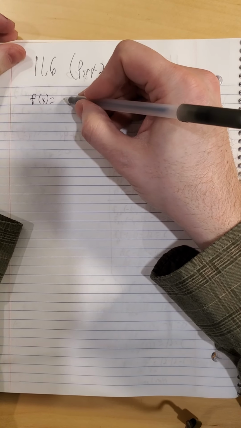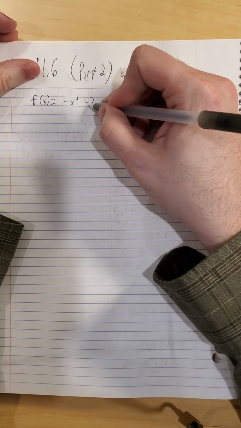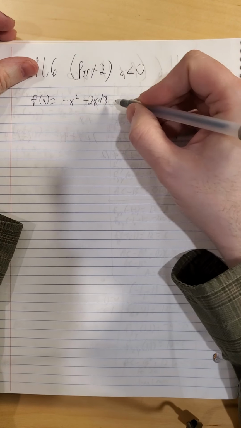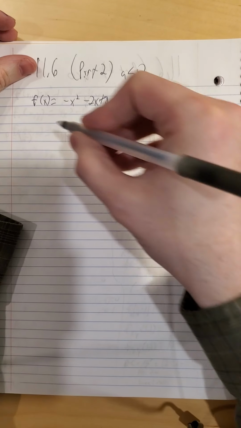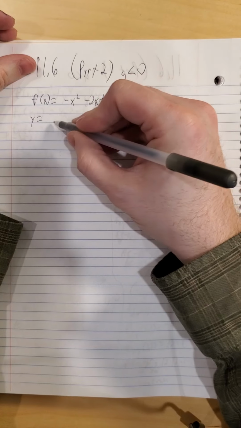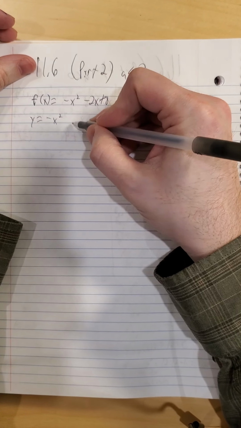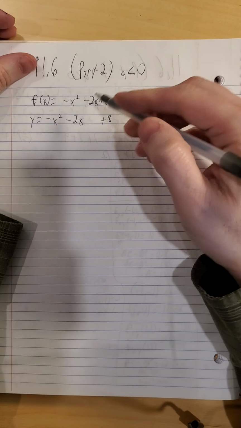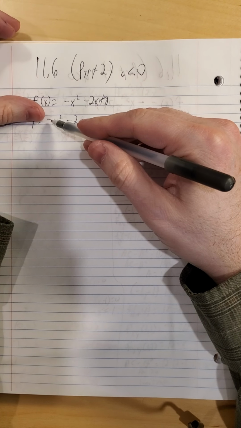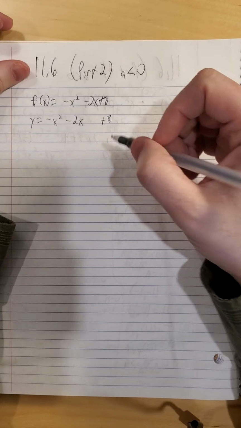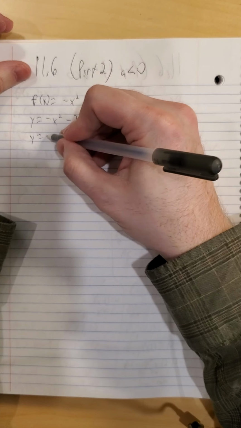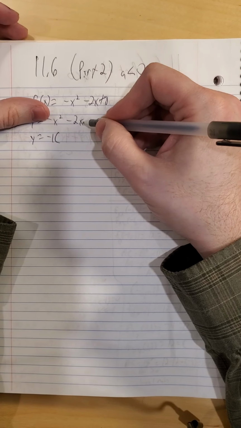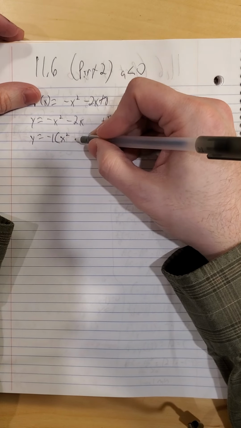So our first one, f of x equals the opposite of x squared minus 2x plus 8. We'll switch temporarily over to the y equals notation. We'll scooch that 8 over a little bit. Notice a is not worth 1. To complete the square, we want a to be worth 1. So I'm going to factor a negative 1 just from these first two terms.